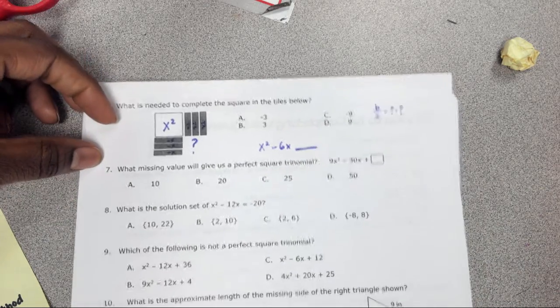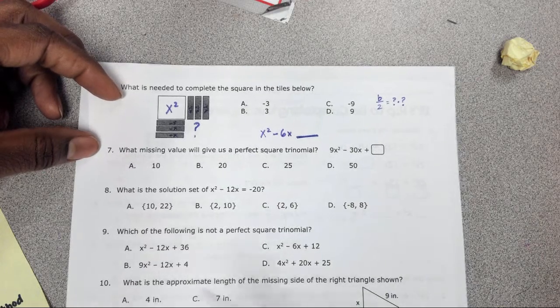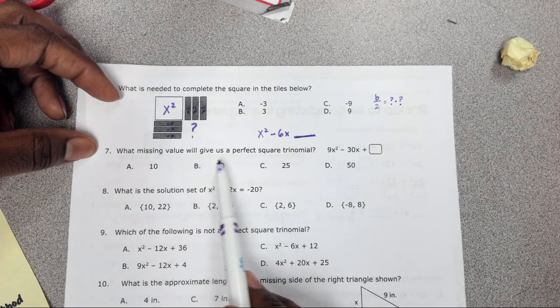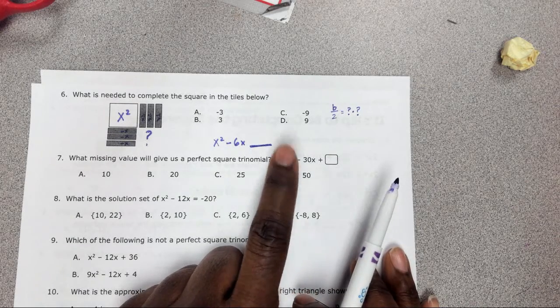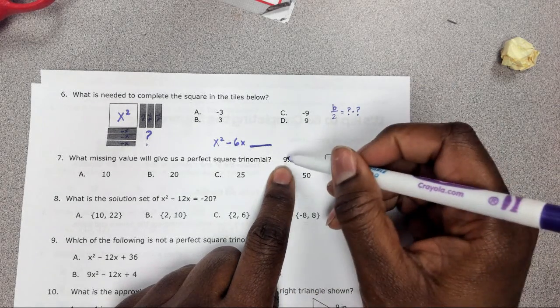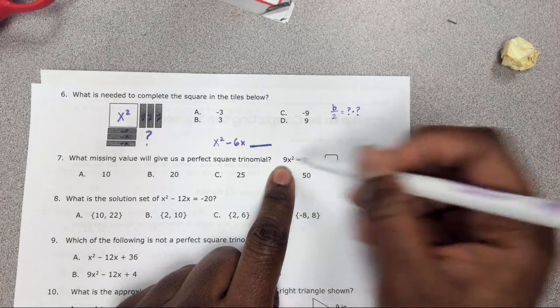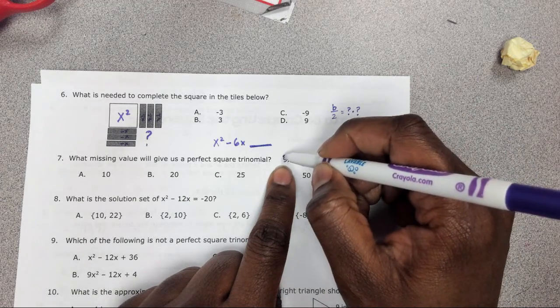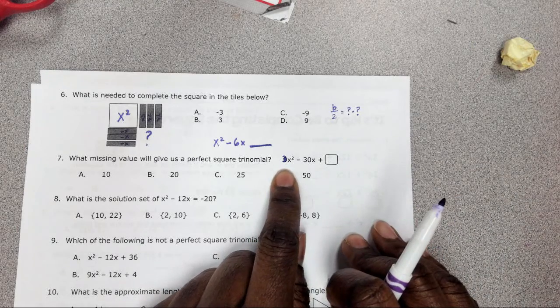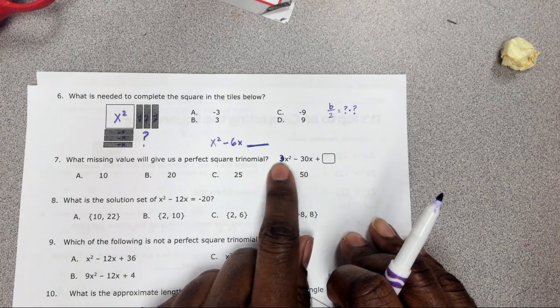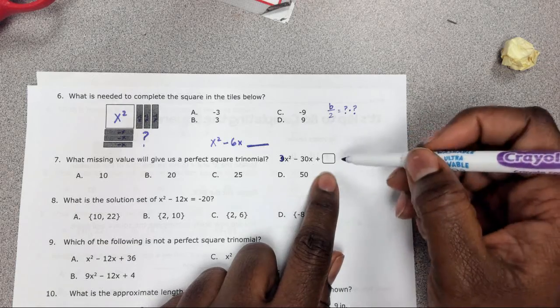All right. Number 7 is a little bit weird. It says, what missing value will give us a perfect square trinomial? And there's a typo on this one. So this should not be a 9. This should actually be a 3. Okay, so on number 7, please change this to a 3. Then basically we need to figure out how to complete the square.